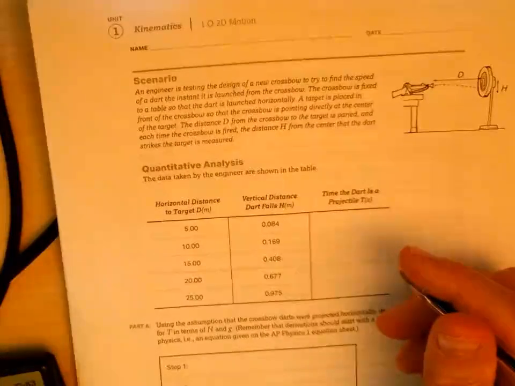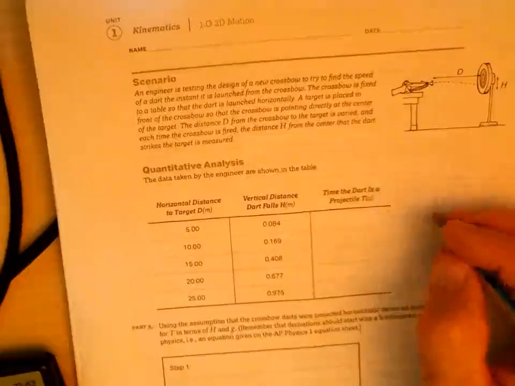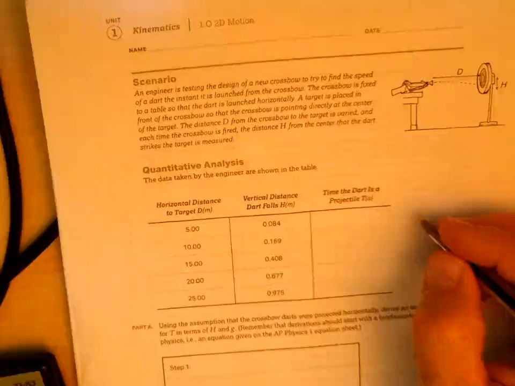The target is placed in front of the crossbow, so the crossbow is pointed directly at the center of the target. The distance d from the crossbow to the target is varied, and each time the crossbow is fired, the distance h from the center that the dart strikes the target is measured, so how much it falls. Got it. The data taken by the engineer are shown on the table.